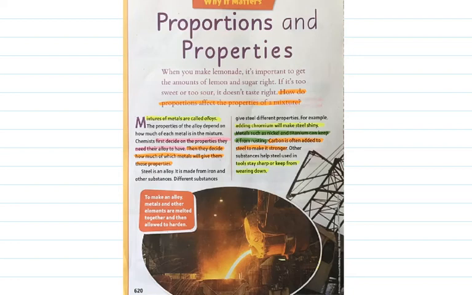Steel is an alloy. It is made from iron and other substances. Different substances give steel different properties. For example, in yellow highlighter, adding chromium will make steel shiny. Put your yellow highlighter down. In green highlighter, metals such as nickel and titanium can keep it from rusting. Put your green highlighter down. In orange highlighter, carbon is often added to steel to make it stronger.